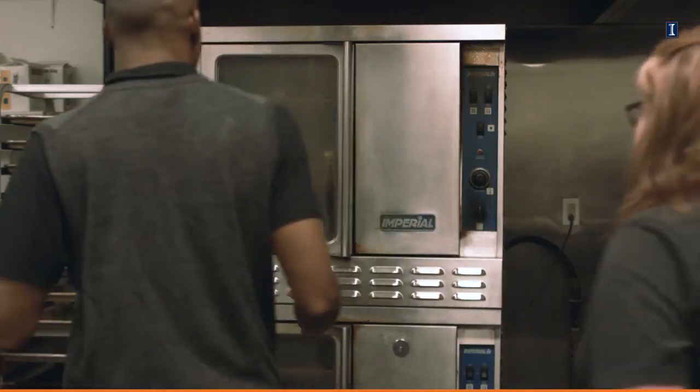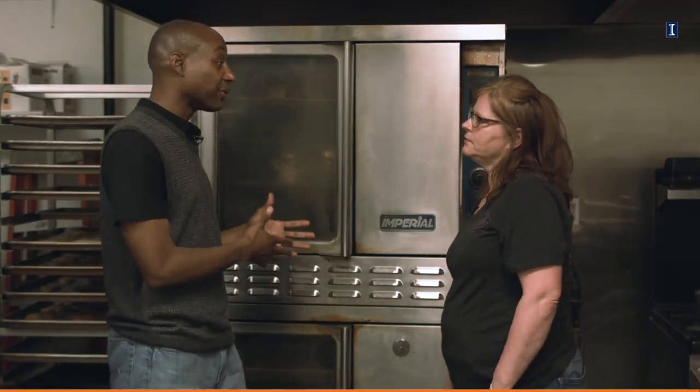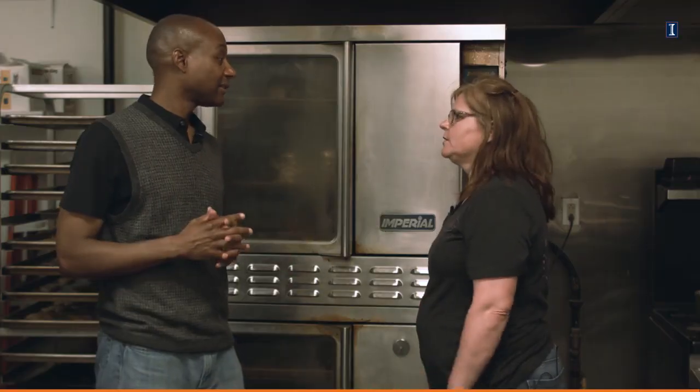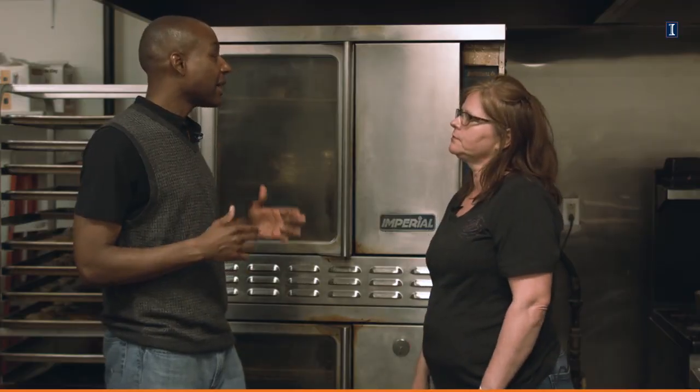All right, so what is this? These are our convection ovens. So what do you do here with your convection ovens? We do all of our baking, all of our cakes, all of our cookies, all of our pies, all of our tarts, everything in these ovens. It looks like you've had this oven a while. How long have you had the oven? I've had the oven for 5 years. The previous owner, I'm not even sure how long she had it. So they're pretty old.